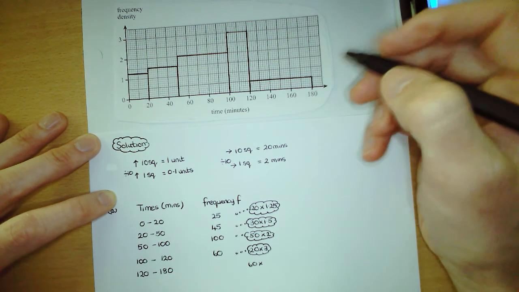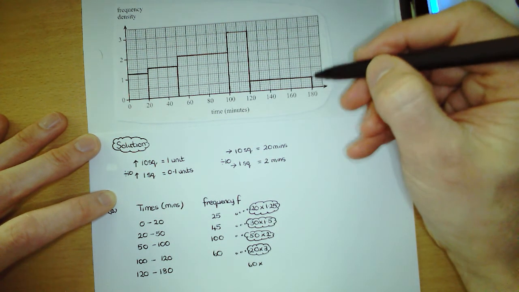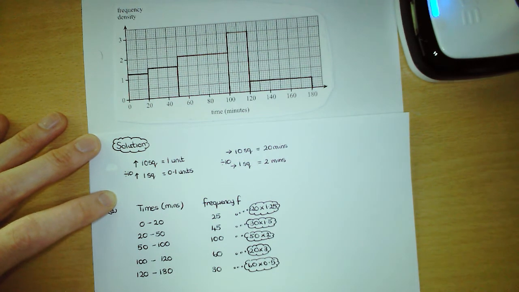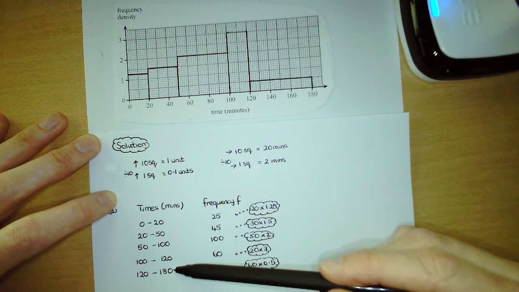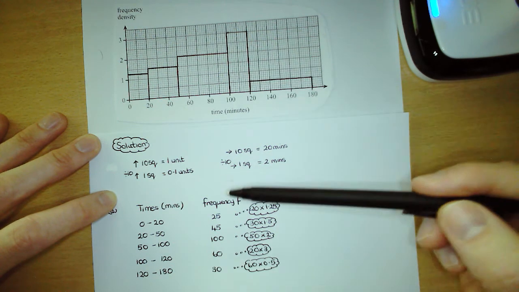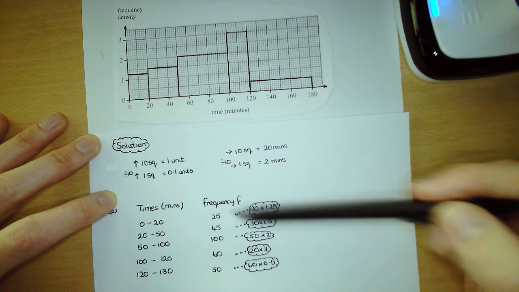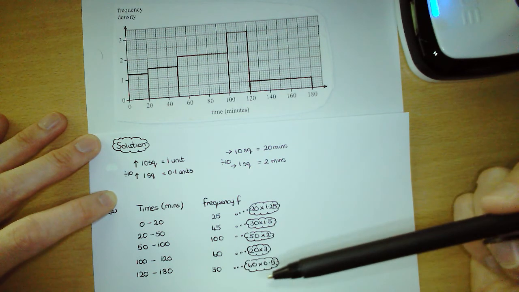And then its height is 0.5. So multiply those together to get the area of that bar. That's going to give us 30. So in other words, there were 30 cars that had to wait between 120 and 180 minutes. Now that we've got the groups taken from the histogram and we've got the frequencies taken from the histogram, we can now work with this group frequency table to estimate the mean.